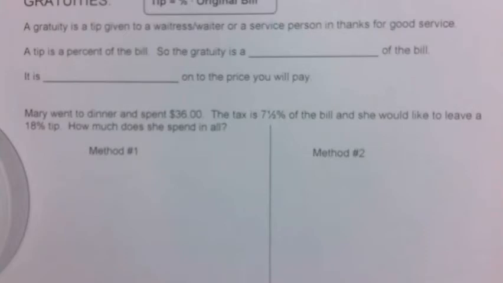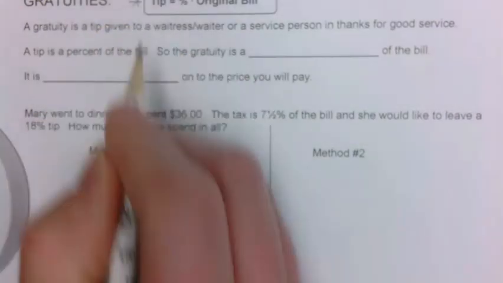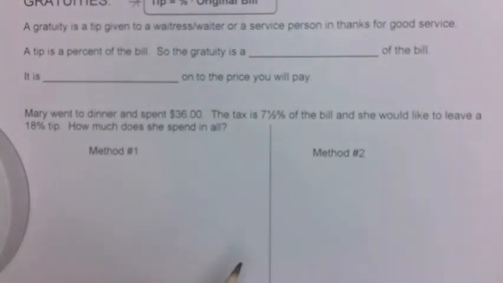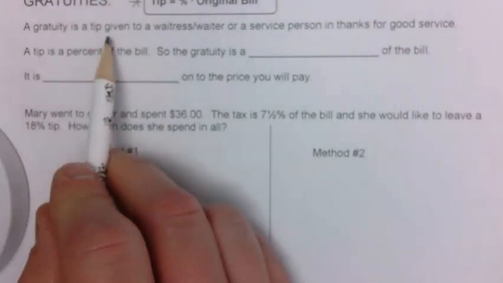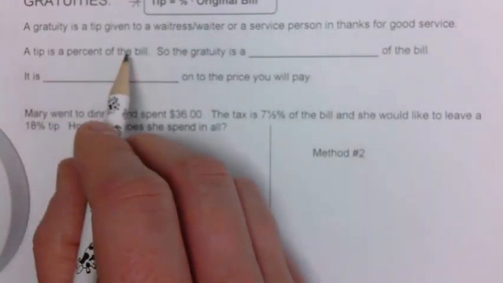The next area that involves percentages and money is something called a gratuity. A gratuity is another way of saying a tip. All right, this is the tip equation, the gratuity equation. The tip is always a percentage of the original bill. A gratuity is a tip given to a waitress or a waiter or a service person in thanks for good service. A tip is a percent of the bill.